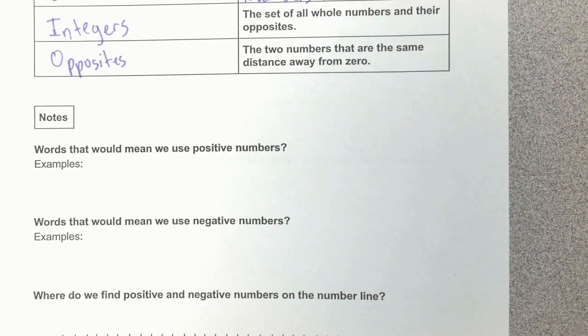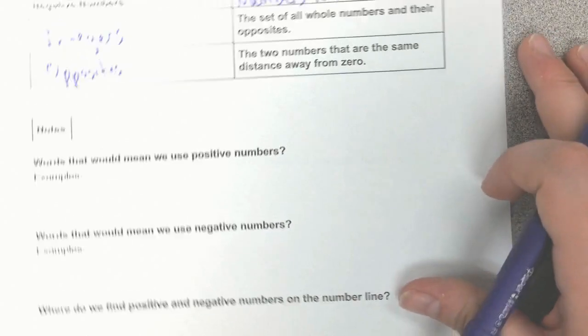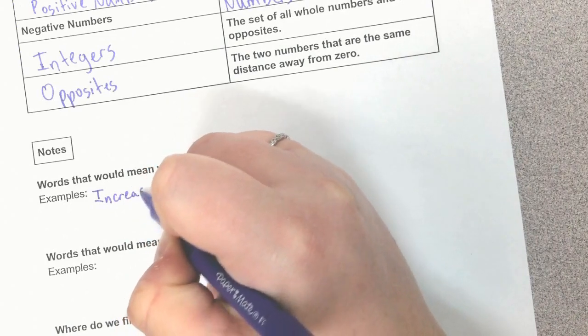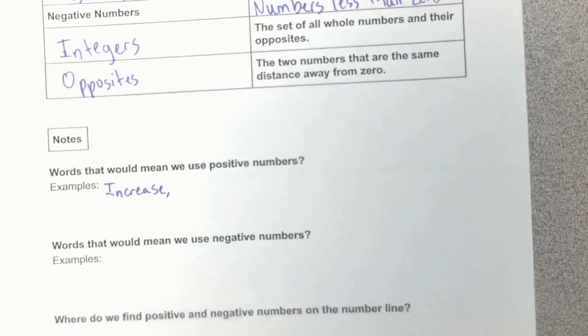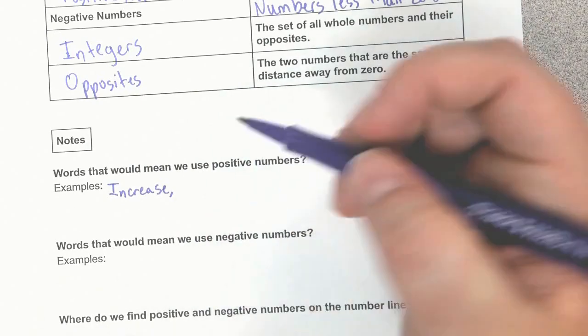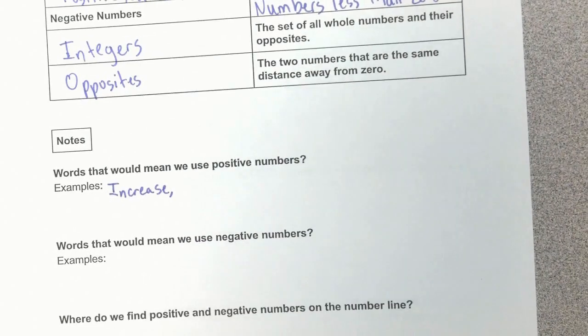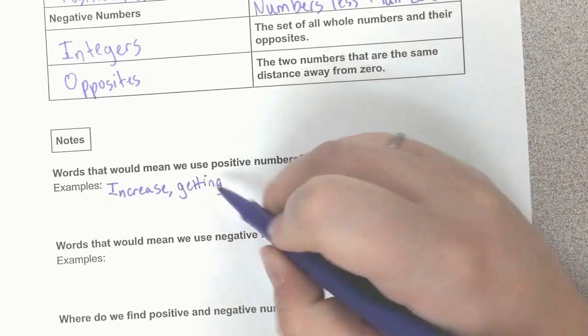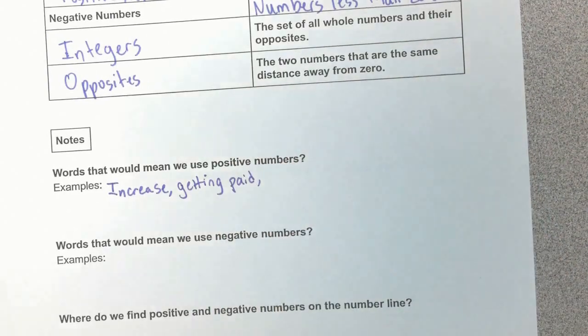Next up are some examples of words that we could use as positive numbers. So some examples would be like the word increase. If something is going to increase, it gets bigger, so it's positive. Let's say I'm babysitting, or I'm doing yard work, I'm doing my chores, I'm doing a job. If I'm working really hard, I would expect to get paid. So getting paid is another example. I've got to make my money.